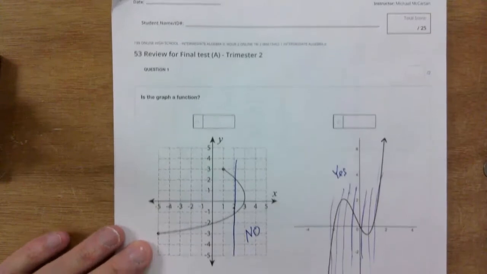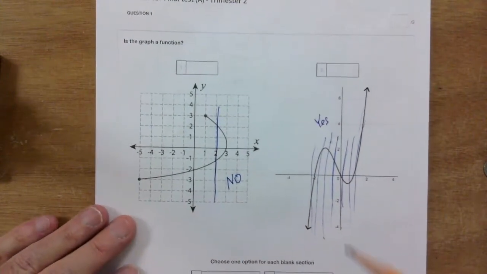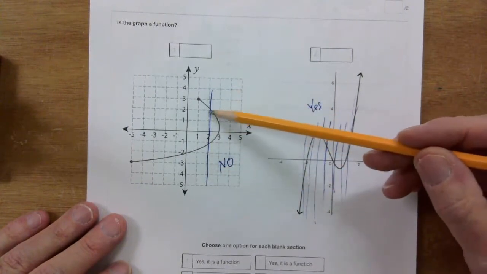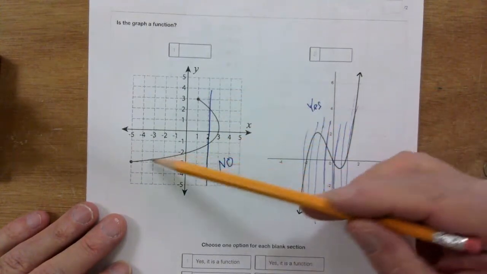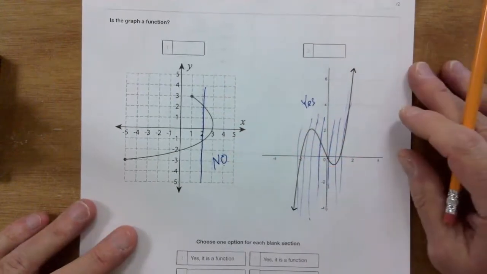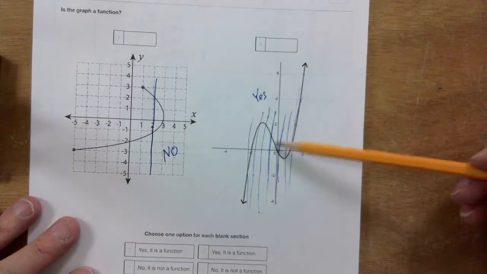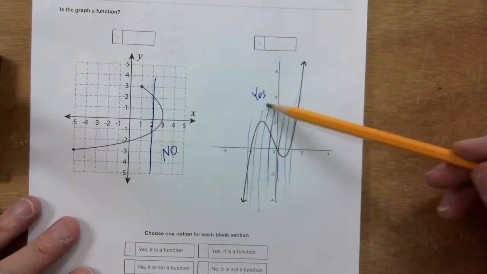Okay, guys, the first one will give you a graph. You have to decide if it's a function or not. If you can draw any vertical line and have it touch the curve in two places, it's not a function. This one, I can draw vertical lines that never touch this curve twice. This is a function.